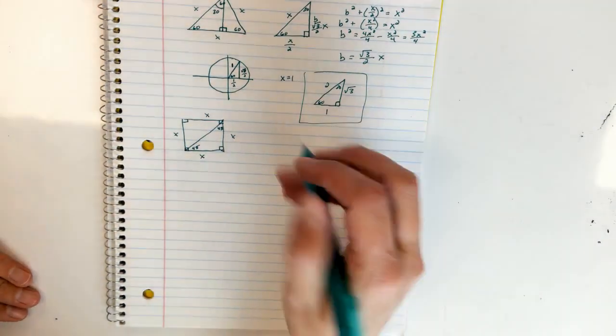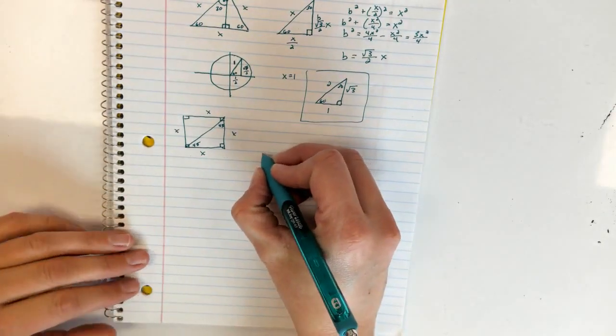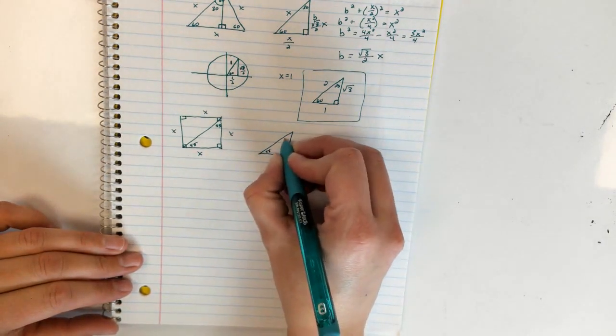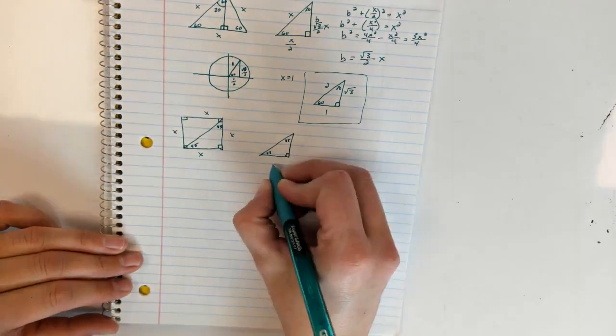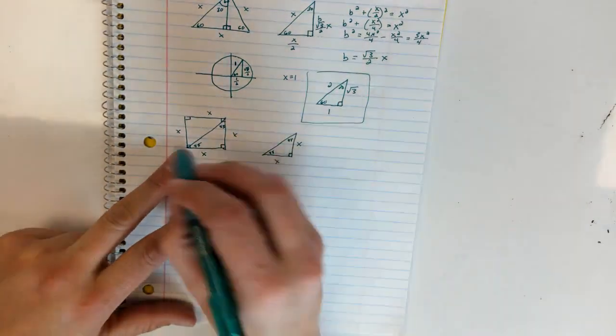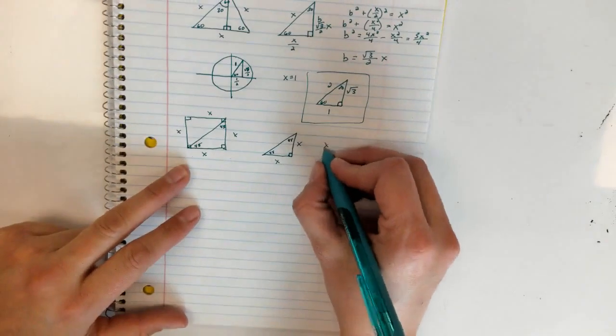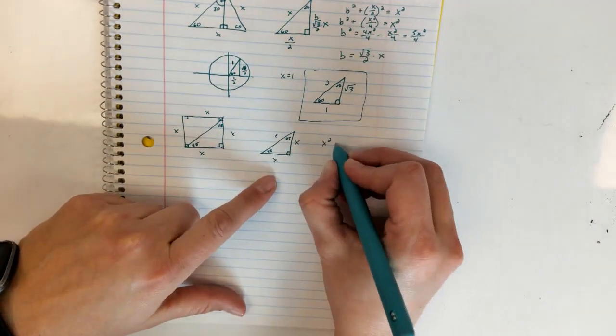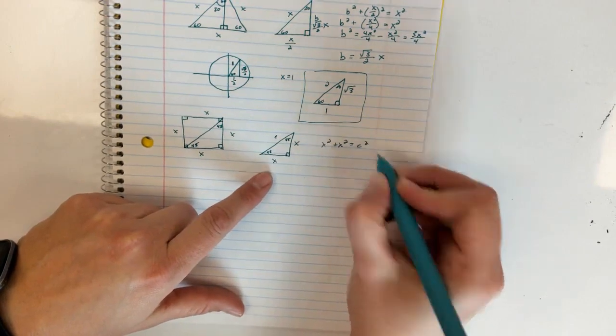This is our 45, 45, 90. So pulling that off to the side, looking at just this piece right here, 45, 45, 90, this is x and this is x. We didn't really do anything with either of those sides, so they're both still x. And this over here would be our, let's just call it c for the moment. So x squared plus x squared equals c squared.